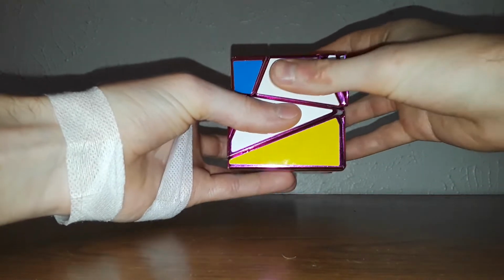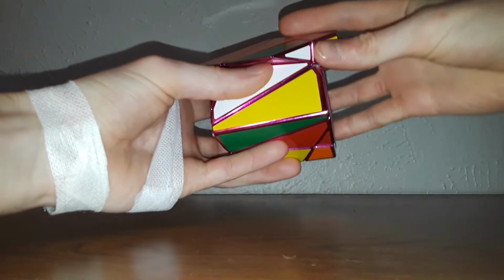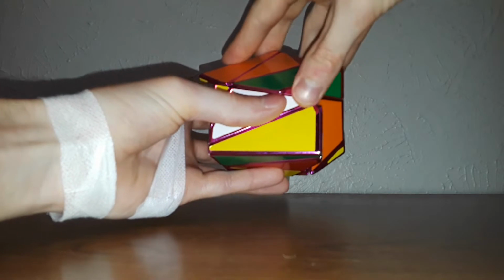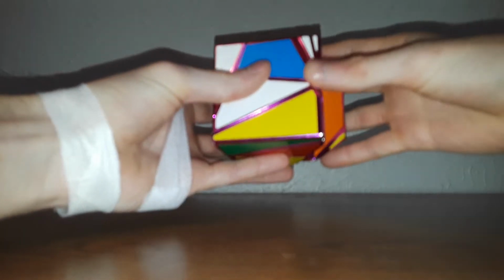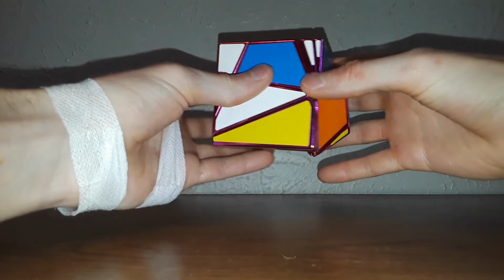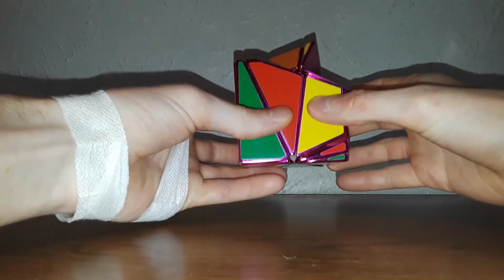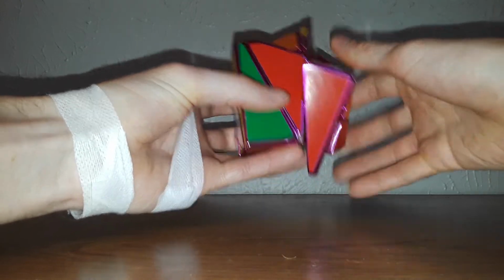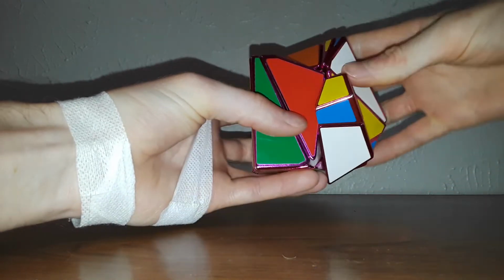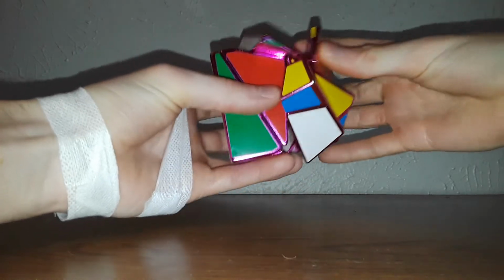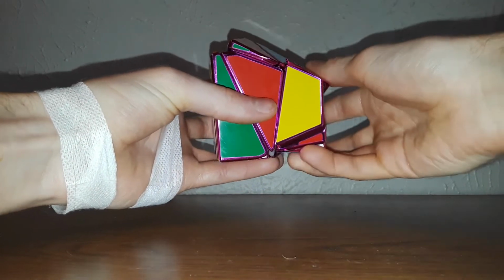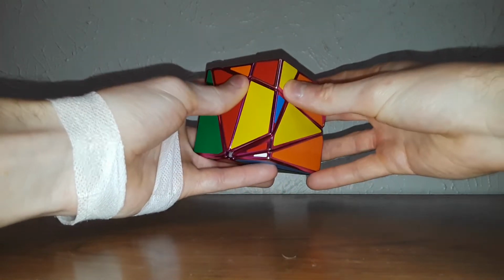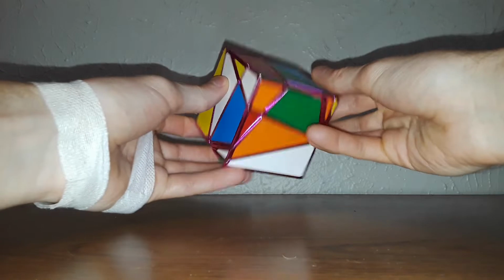And you go U prime, R, U, and then cube rotation like that. And then R, U, R, U. Okay, so now the corners are in their correct spot.